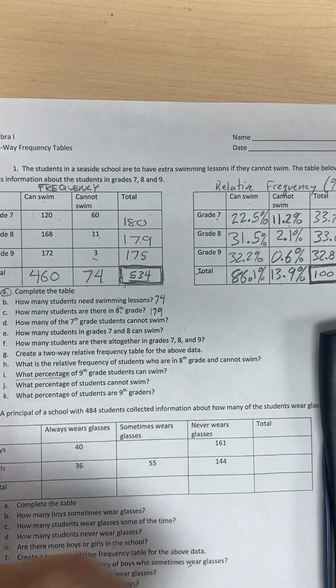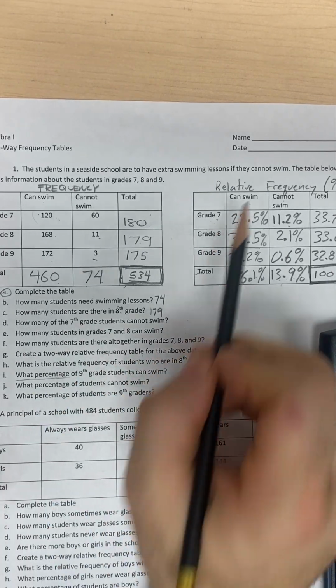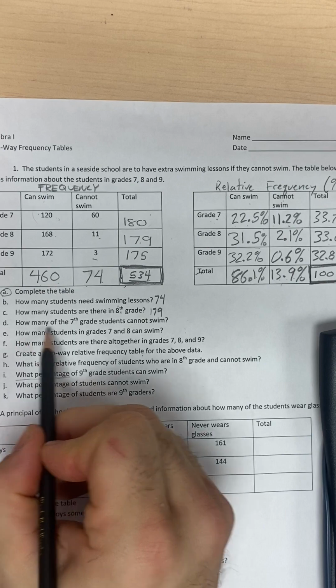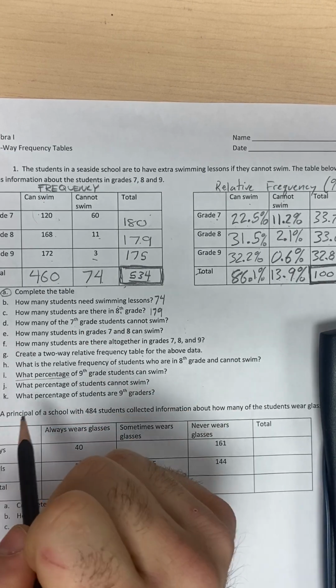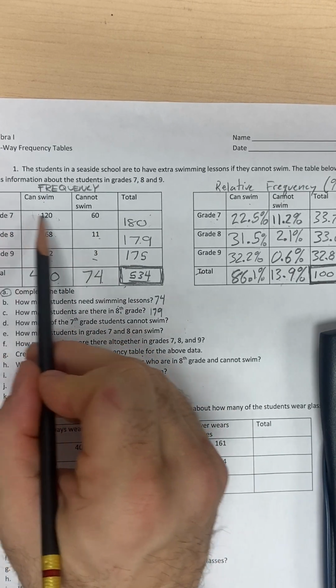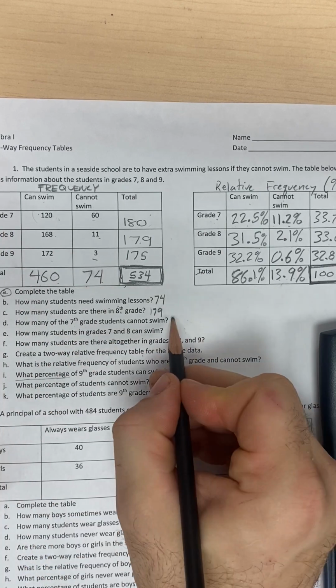I'm using the frequency table because it says how many. Later on, we're going to get to some questions that say what percentage. Then we'll use our relative frequency table. How many of the 7th grade students cannot swim? So of my 7th grade students, here's 7th grade, 60 of them cannot swim.